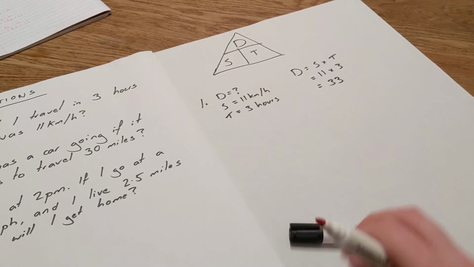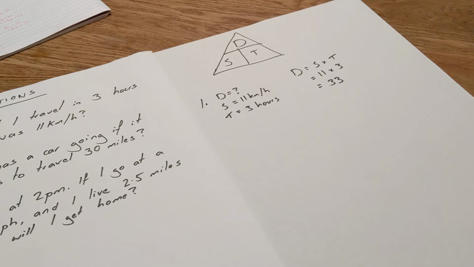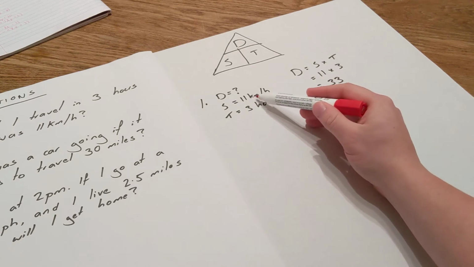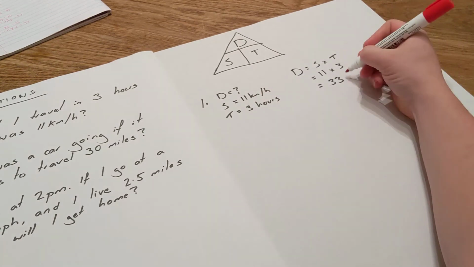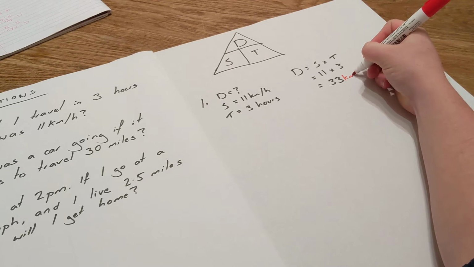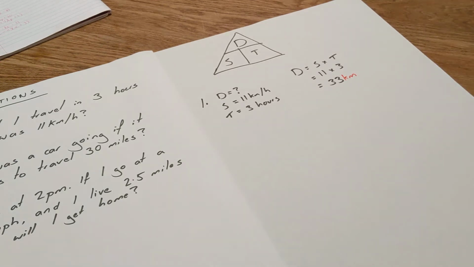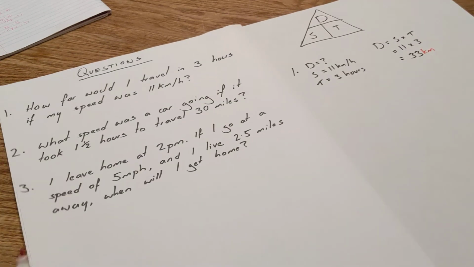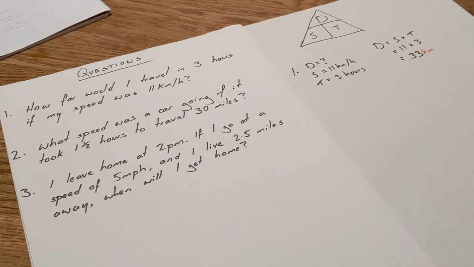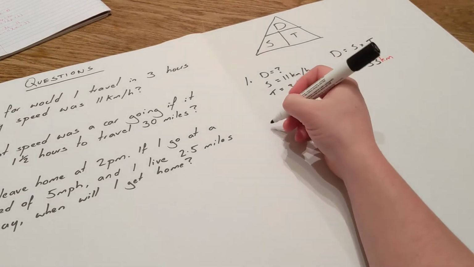Especially for these types of questions, units are just as important as the actual number value. Okay, so it's a distance, and the question had kilometers in it, so the units for my distance answer are going to be kilometers. So there I would travel 33 kilometers in 3 hours, as if I was going 11 kilometers every hour.